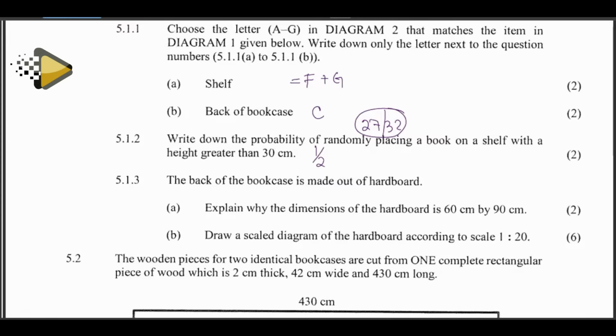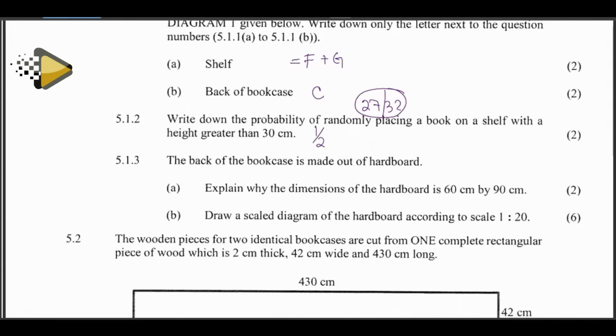Okay. The back of the bookcase is made out of a hard body. So they're asking you to explain why the dimensions of the hard body is 60 centimeters by 90.